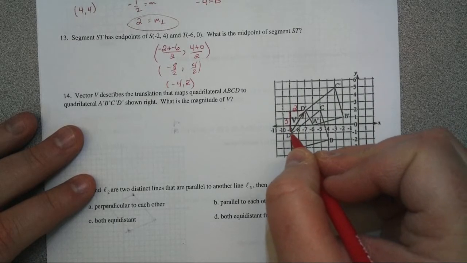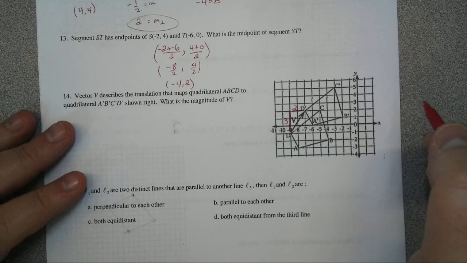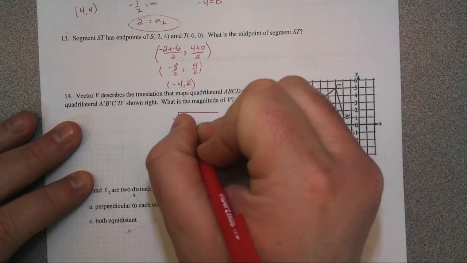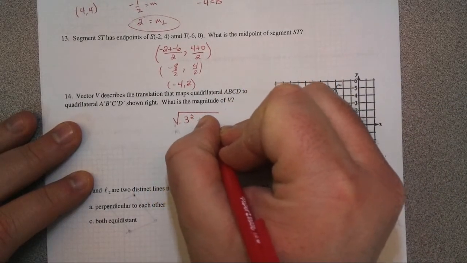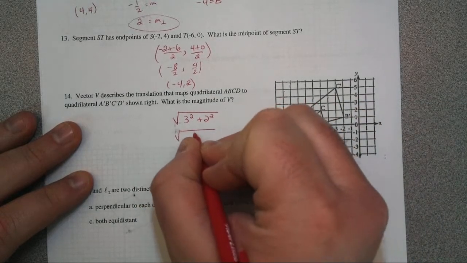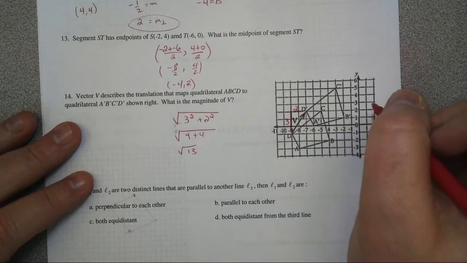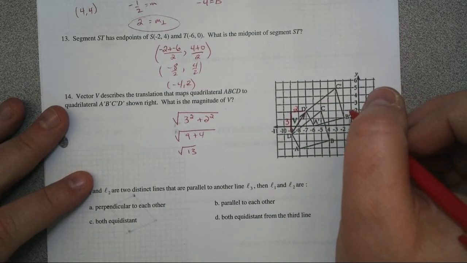This is the point (-9, -1). This is the point (-7, 2). And I can use the distance formula. So it's totally up to you. If you're using Pythagorean theorem, it would look like this. Okay? And then you're going to end up with 9 plus 4. And that's the square root of 13. So that's the vector. Okay? That's the magnitude.